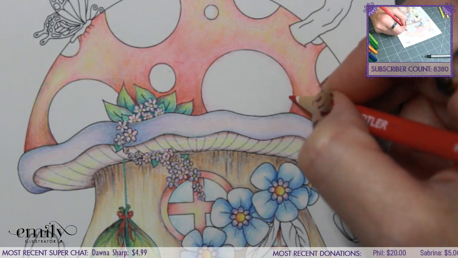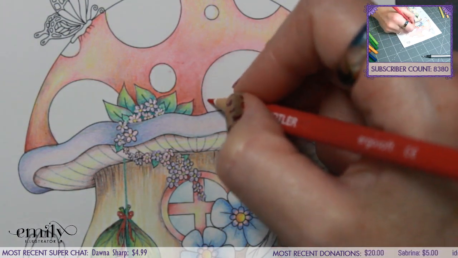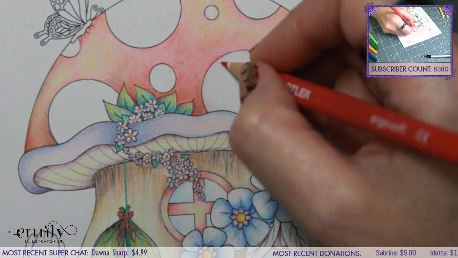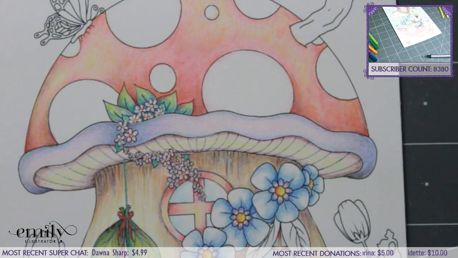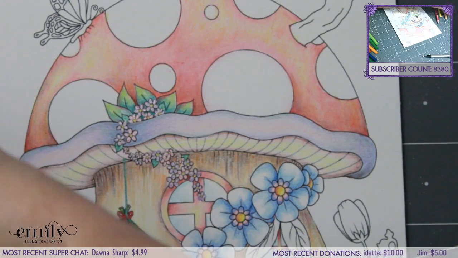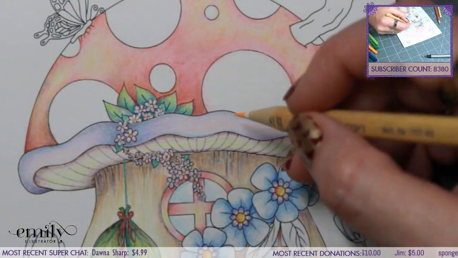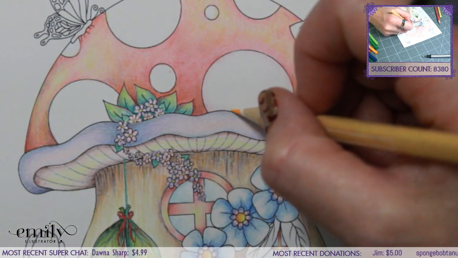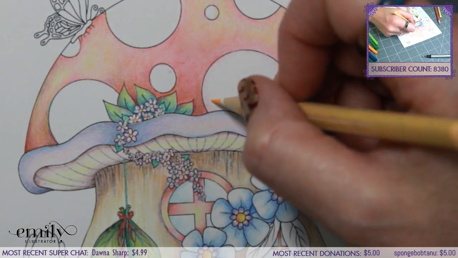There we go. I'm going real lightly here. Because obviously you want the dots, well, not obviously. For me, I want the dots to be lighter than the color of the body. Okay, then number 43. Again, very lightly.